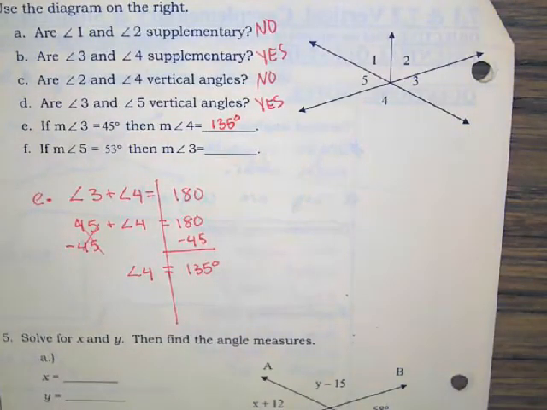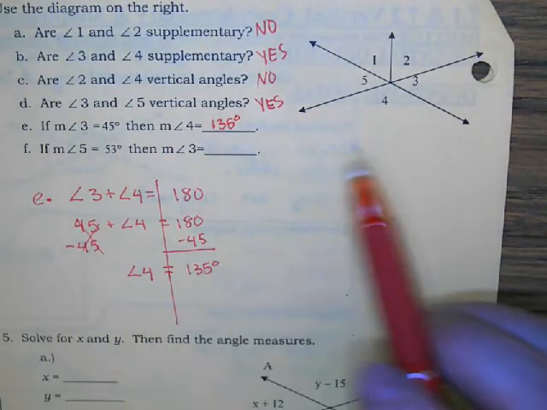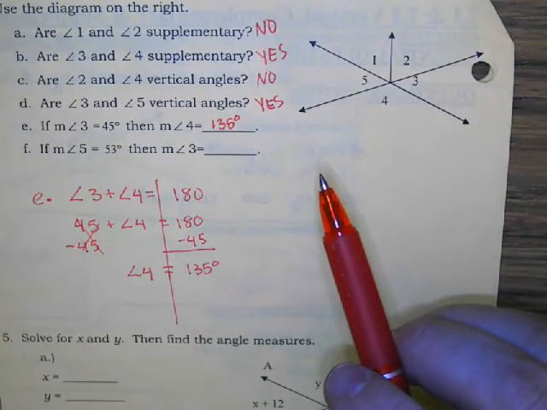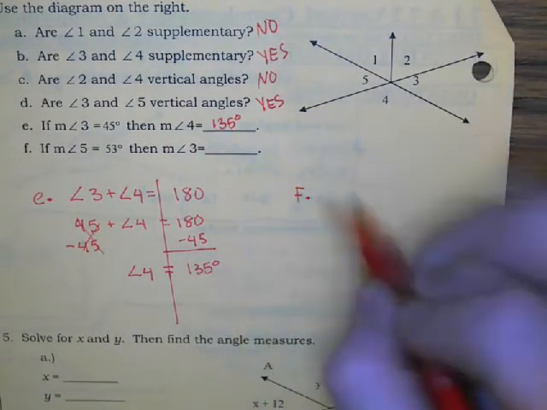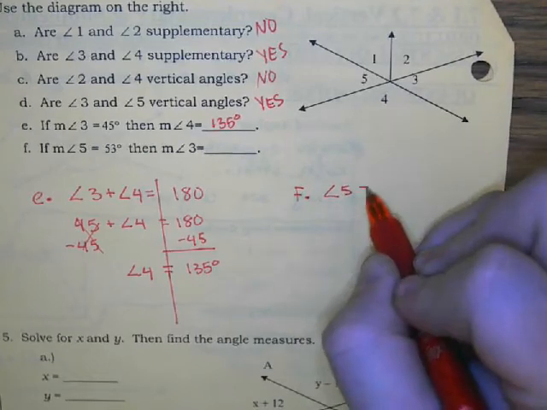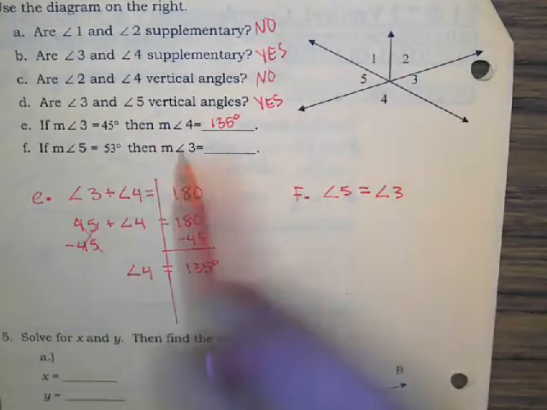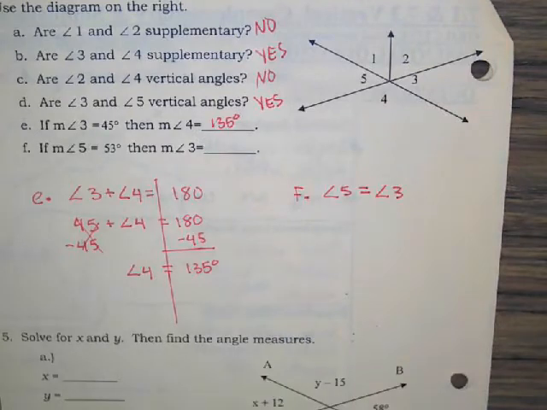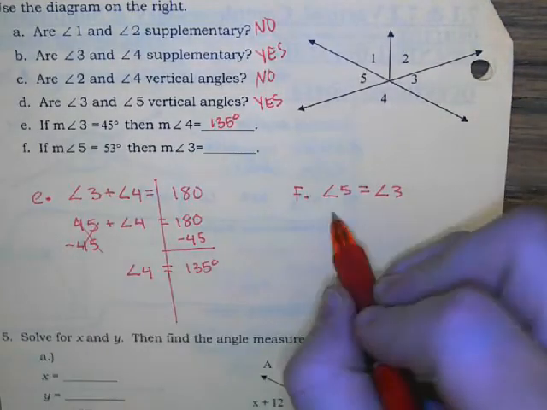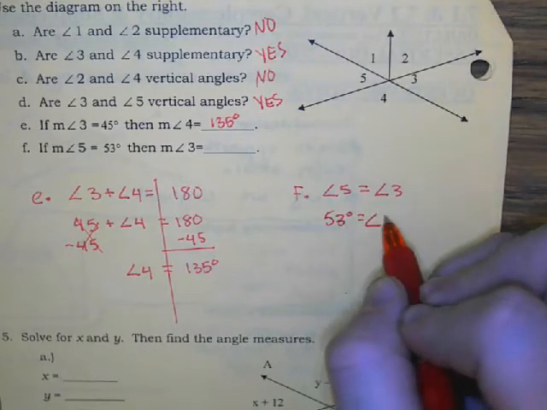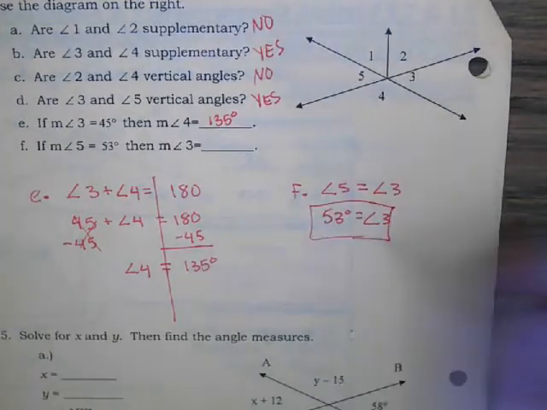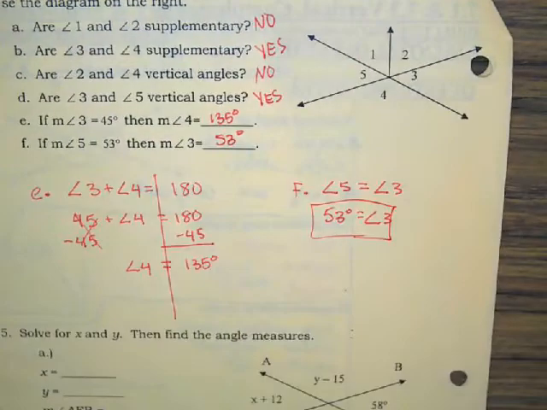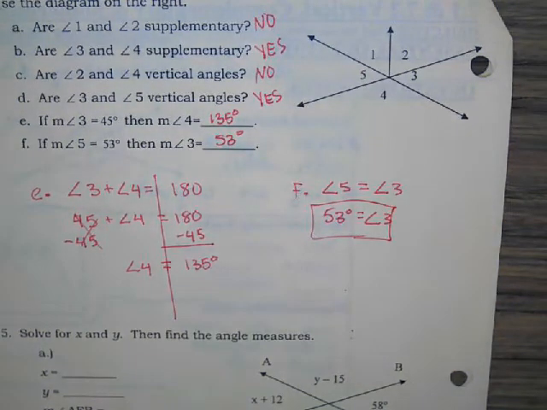Now let's look at angle 5 and angle 3. Angle 5 and angle 3 are opposite each other. So when they're opposite, this is letter F, I can say angle 5 is equal to angle 3. Opposite angles, or vertical angles, are congruent. So I plug in my value, so I have 53 degrees is equal to angle 3. And look, no math needed to be done. We figured out what angle 3 is equal to, 53 degrees. Okay, one more problem.